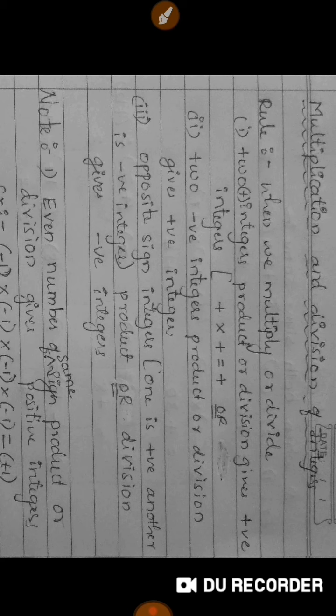Multiplication and division is very easy compared to addition and subtraction. Just learn the multiplication and division of numbers. If you know that, then you can easily multiply and divide the integers. Just multiply the numerals, then multiply the signs. Or divide the numerals and divide the signs. So I'll go for the sign division and sign multiplication here.